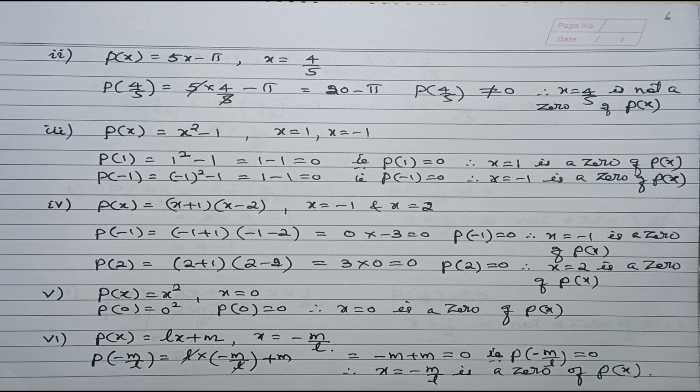Now coming to the next example, P of x is equal to 5x minus pi, put x is equal to 4 by 5. That means we have to find out whether x is equal to 4 by 5 is a 0 or not. So P of 4 by 5, the 5 cancels, 4 minus pi, therefore 100% it is not a 0. Therefore x is equal to 4 by 5 is not a 0, because P of 4 by 5 is not equal to 0. Therefore x is equal to 4 by 5 is not the 0 of the polynomial.